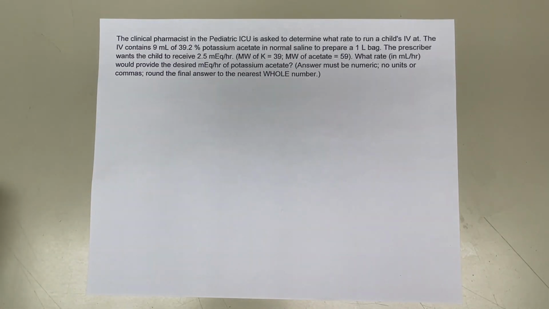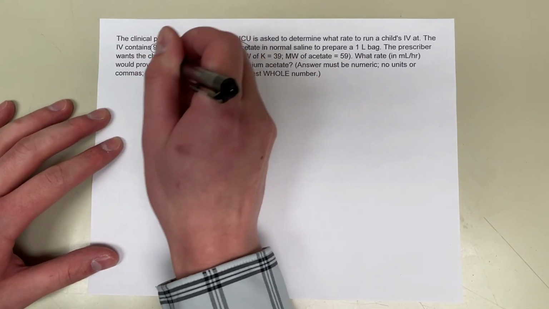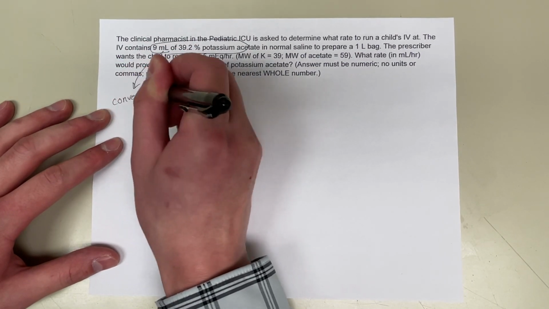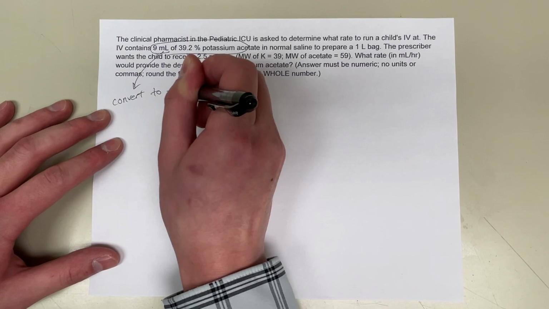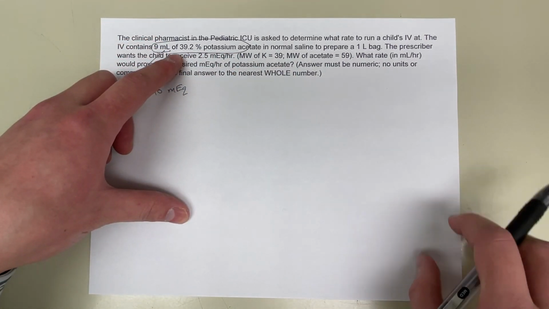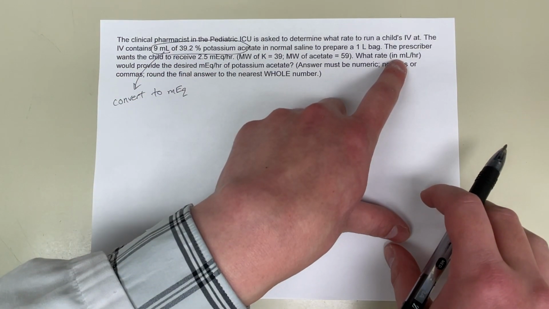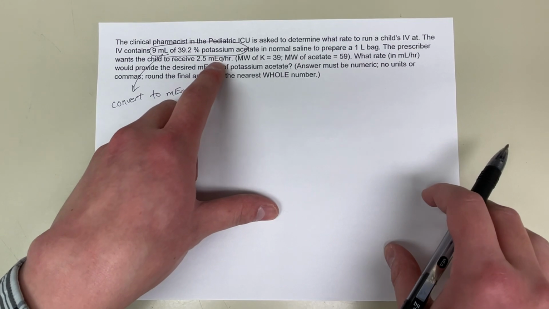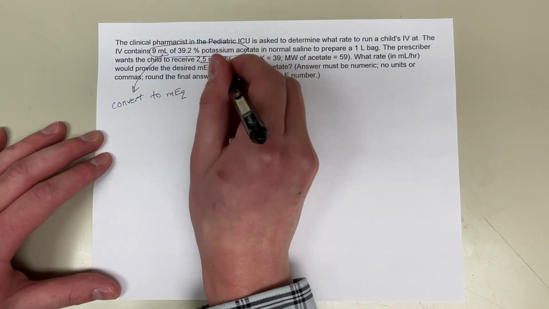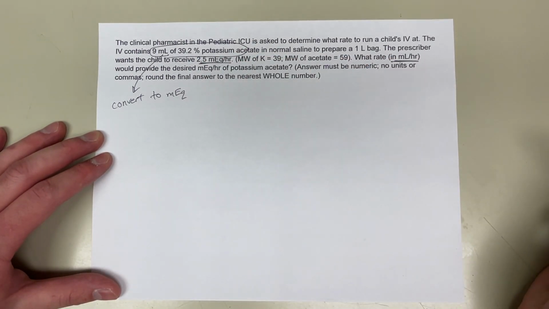So the first thing I want to do in this question is to convert this here to milliequivalents. That's because they want us to make this in a certain rate in milliliters per hour. But first we want to have milliequivalents per hour, because that's the rate they want us to run at, and then we convert it to milliliters per hour.